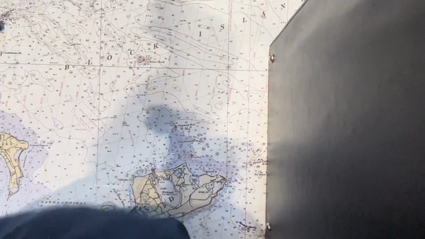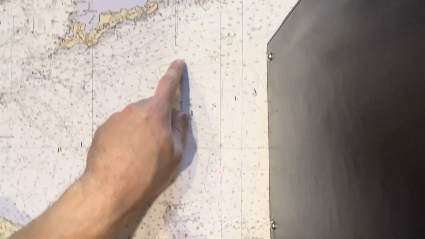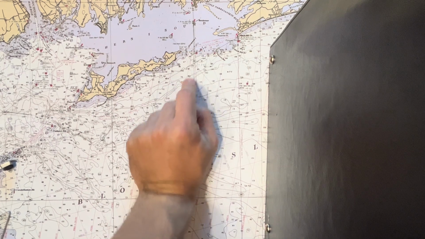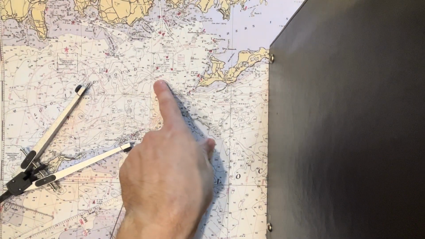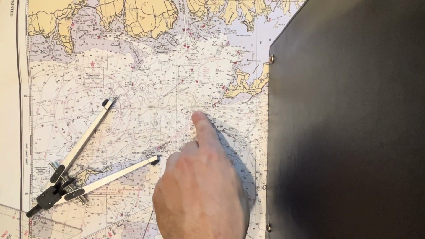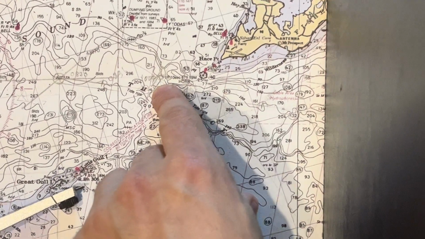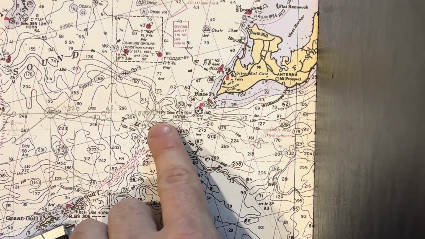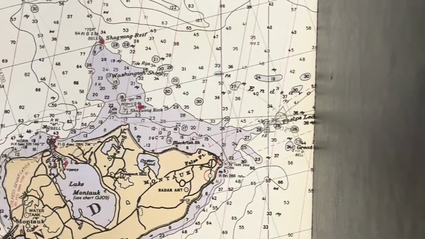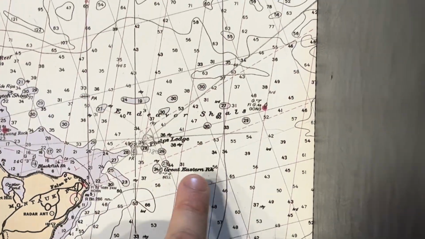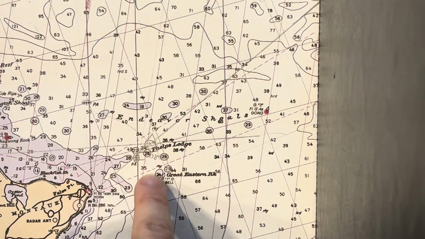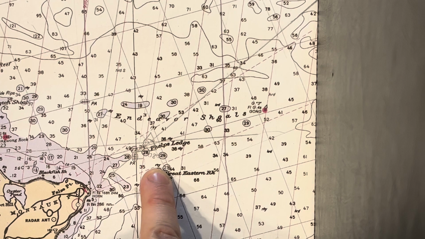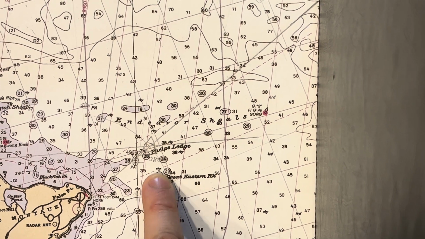So that's how you would be able to measure an entirely visual fix off of 3 visual lines of position, an entirely radar fix off of 3 radar arcs of position, and a composite fix off of multiple visual bearings and a radar arc of position.